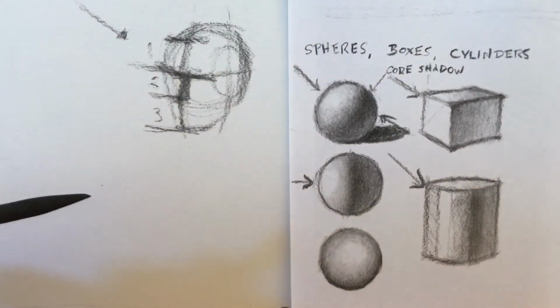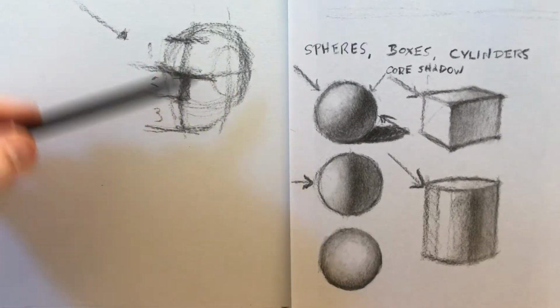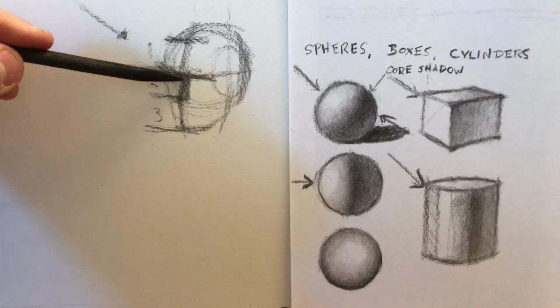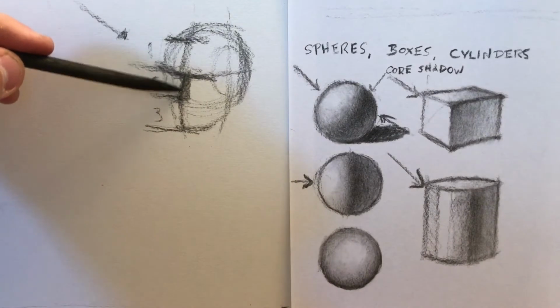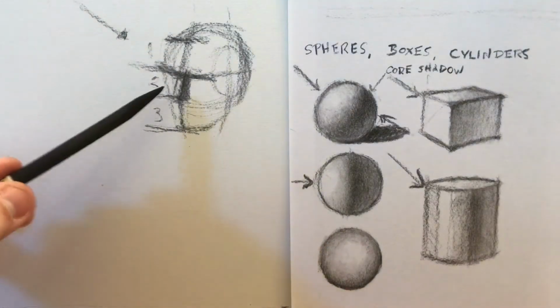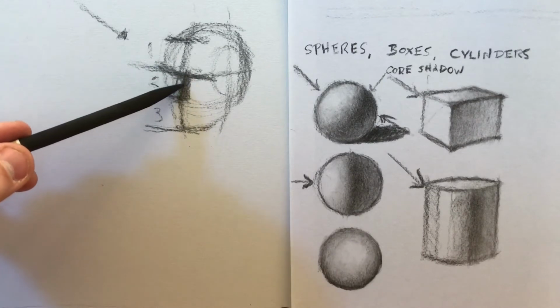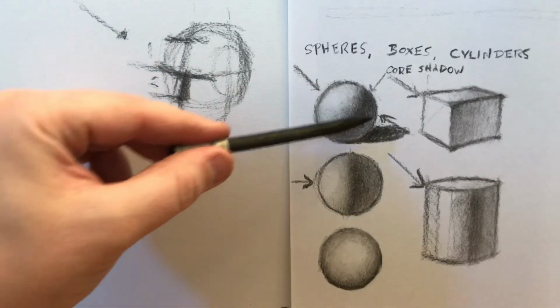So the side plane is going to fall in shadow because it's turning away from the light. And this is a very sharp edge. This transition from shadow plane there, and then light plane would be sitting somewhere in here. So these are two planes coming together, which creates that sharper edge. It's not soft like a sphere.